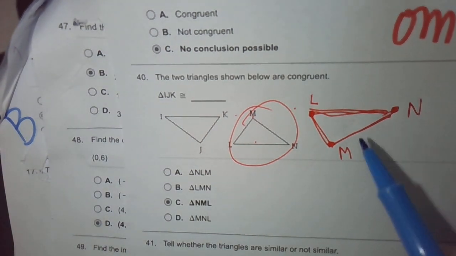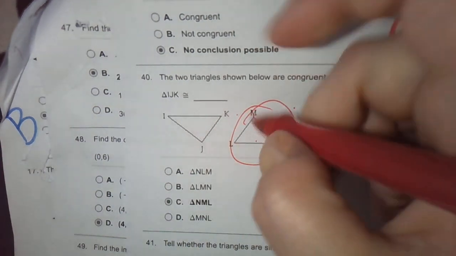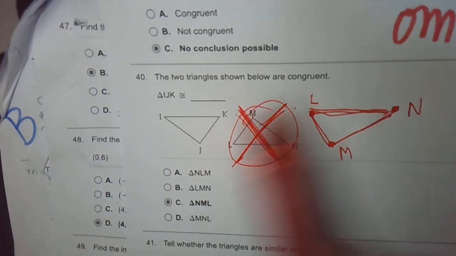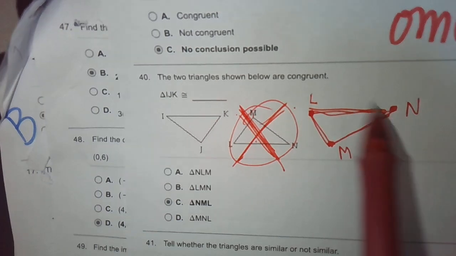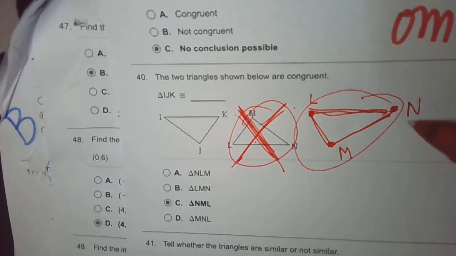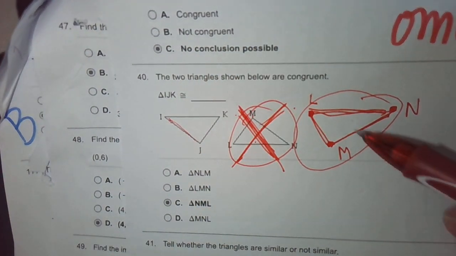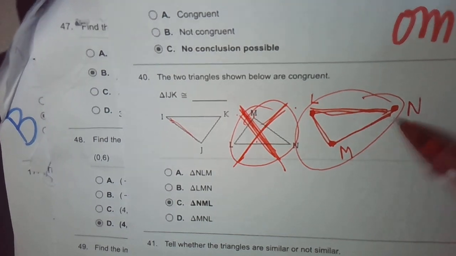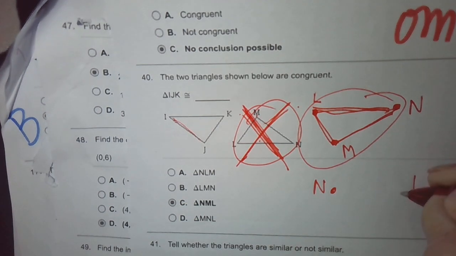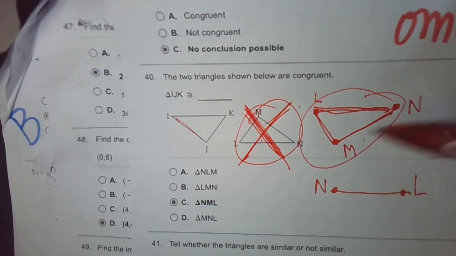So, if I compare this picture to the one on the left, let's not look at this guy anymore. If I compare this picture to the one on the left, it still doesn't look exactly the same because we need to switch this picture around because the longest side is on the left and over here on the picture that I drew, it's on the right. So let me switch this around. N is going to go here, L is going to go here. M is going to go from here to here.